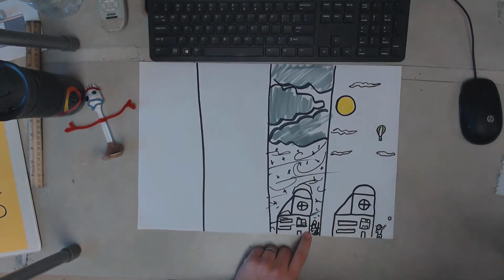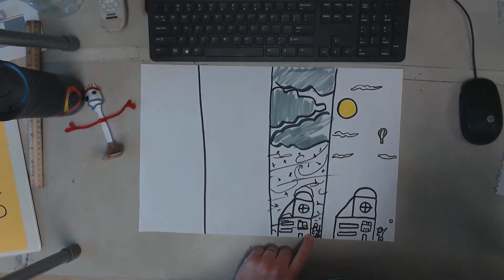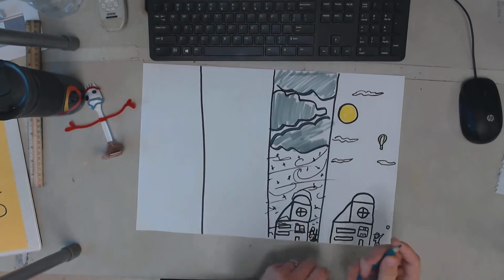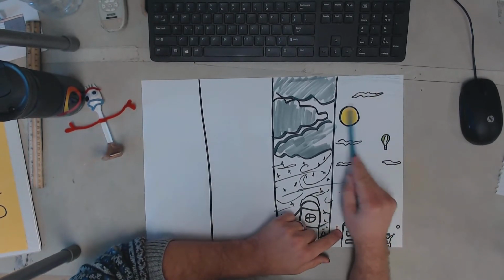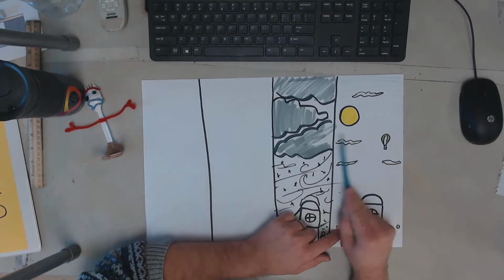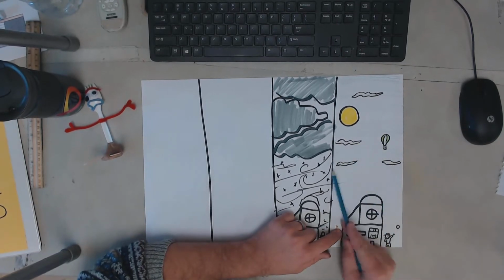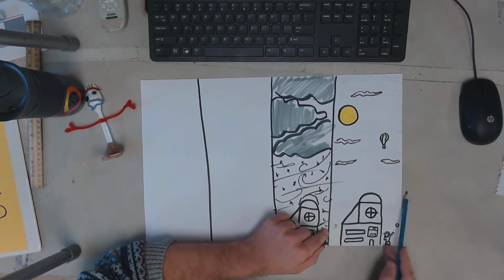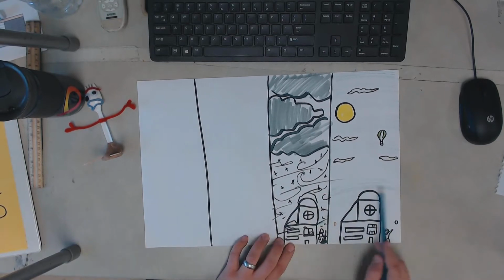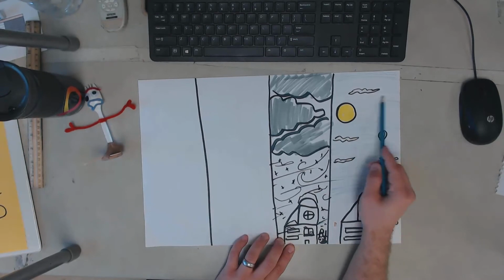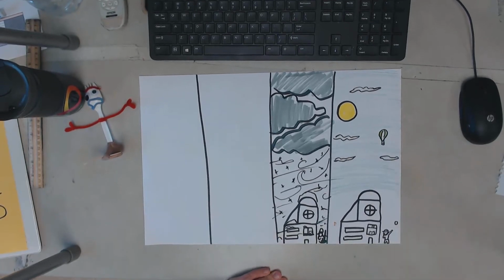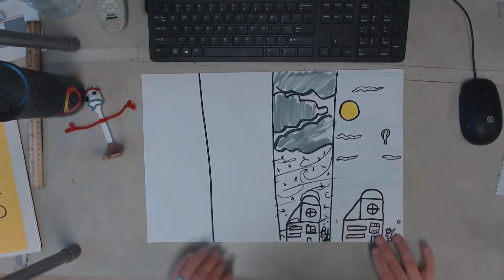Oh, and you know what I forgot? I forgot to add my nice blue sky on my sunny day. Because on my sunny day, the clouds are nice and clear, and I'm just lightly coloring. I don't have to spend a lot of time coloring the whole sky. I'm just kind of lightly coloring with a colored pencil here to add a little bit of blue to my beautiful sky. Oh, I miss this kind of weather already.